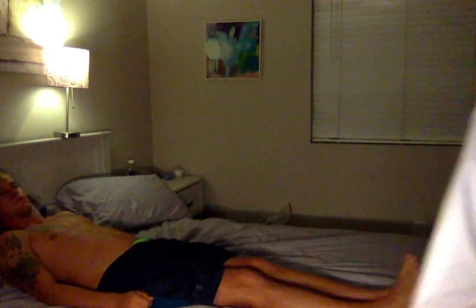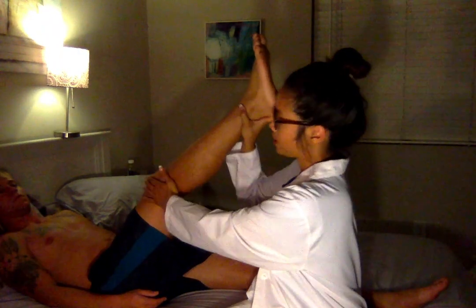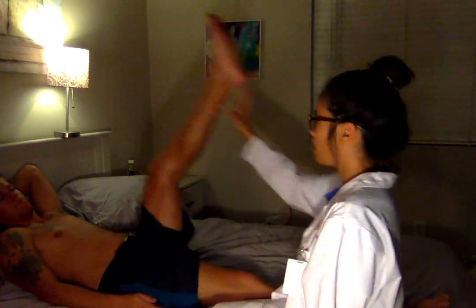Okay. So as the patient is lying down, go ahead and raise your leg as high as you can. And at this time, I'm also going to be supporting the patient's leg, raising it as high as I can. And then we'll check the other leg as well.